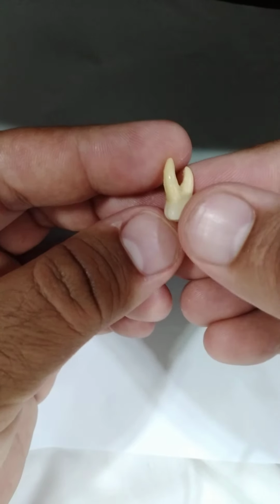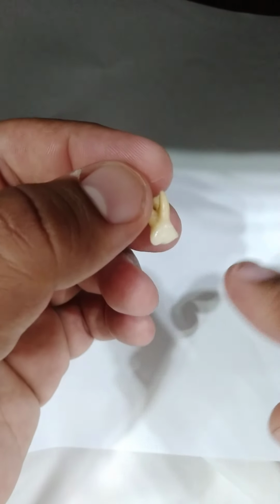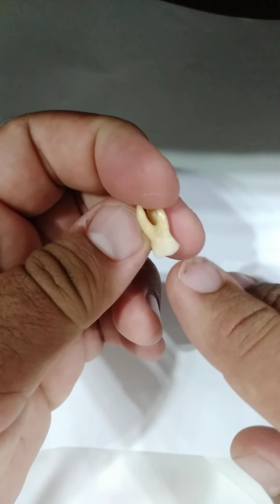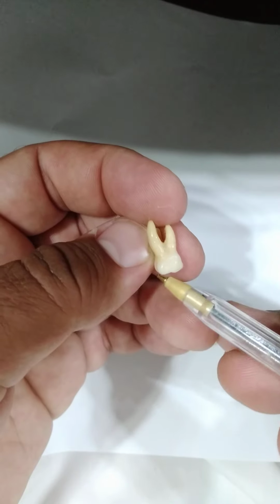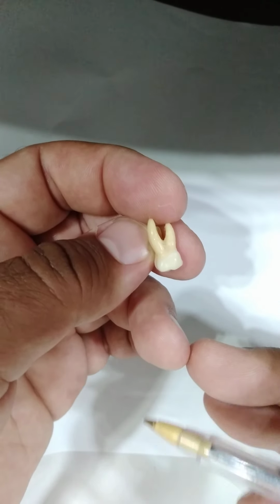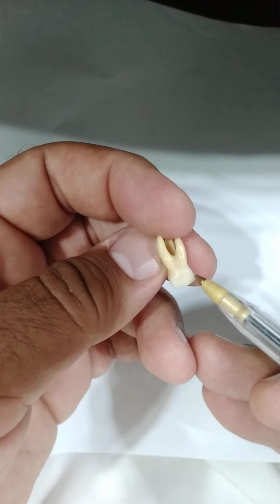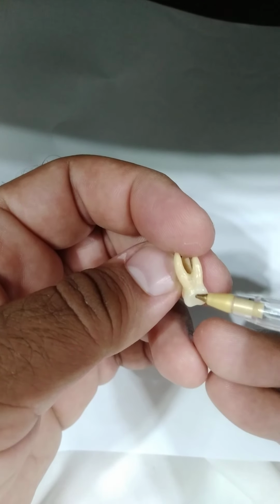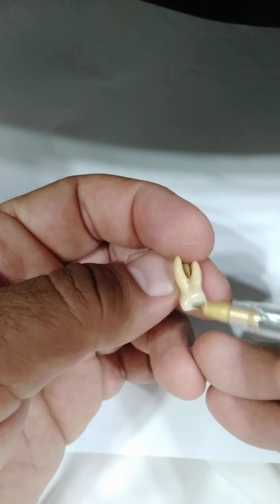Coming to the buccal aspect, this is the buccal aspect. This is the mesiobuccal cusp. This is the distobuccal cusp. The mesiodistal diameter is greater than the occlusocervical diameter, also called crown height.